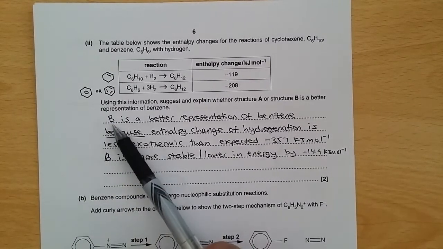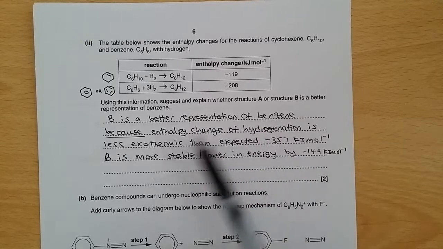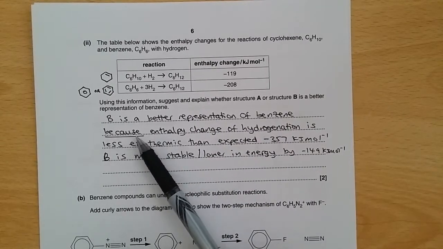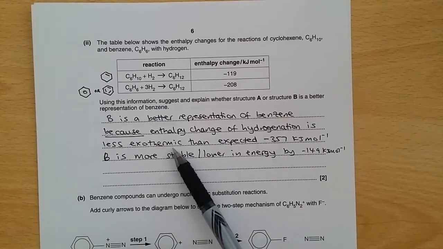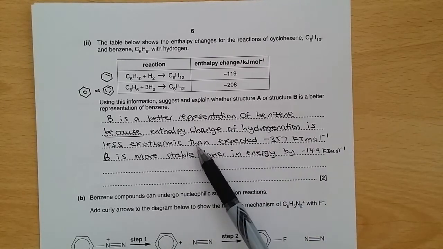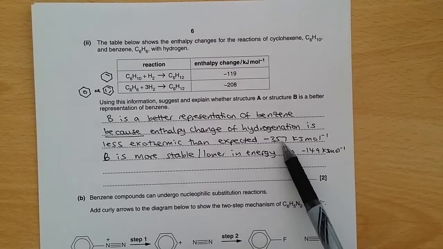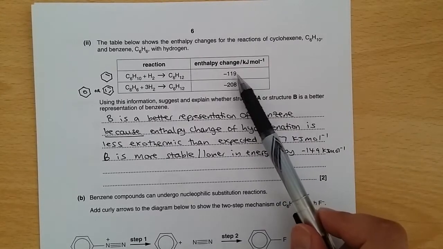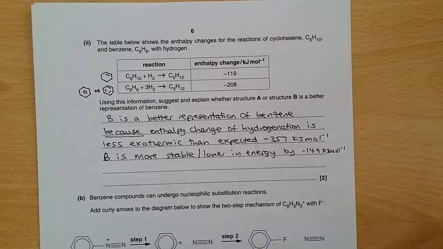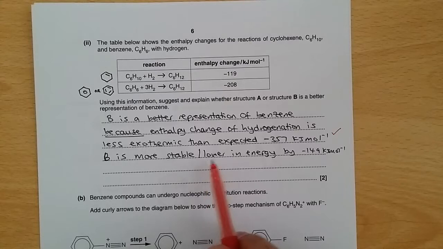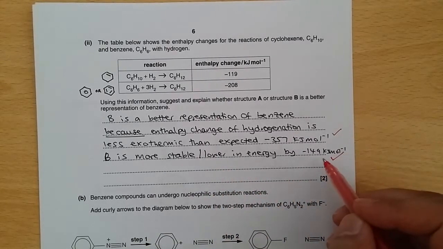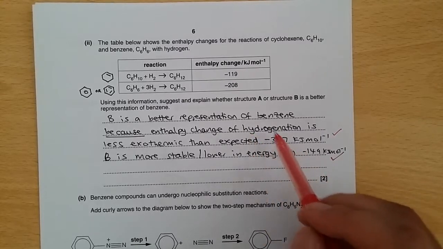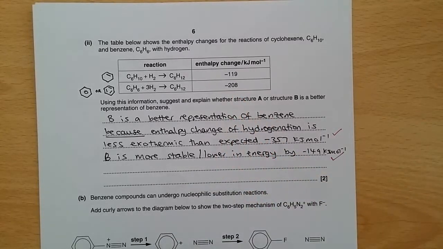Structure B. So structure B is a better representation of benzene, and to get the first mark you also have to say why, because the enthalpy change of hydrogenation is less exothermic, it's minus 208, than the expected minus 357, which comes from 3 times minus 119. Okay, that was the first mark. Structure B is actually more stable, we could say lower in energy, by 149 kilojoules per mole. That's the difference between 357, the expected, and 208, the observed value.